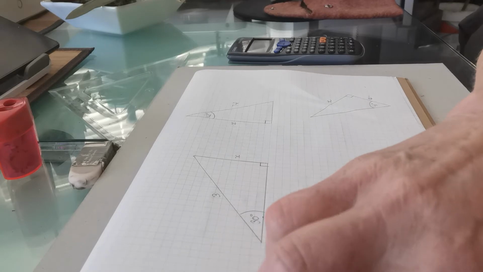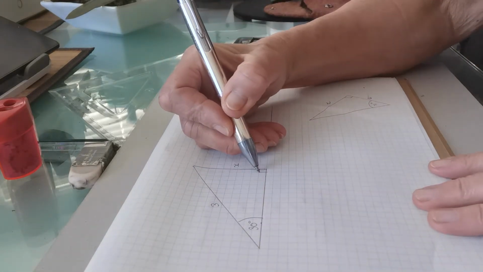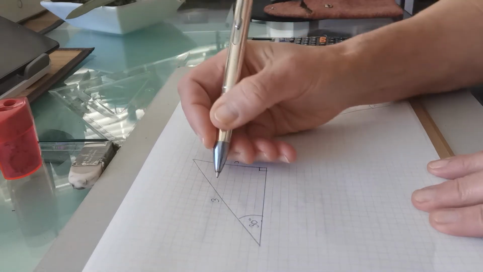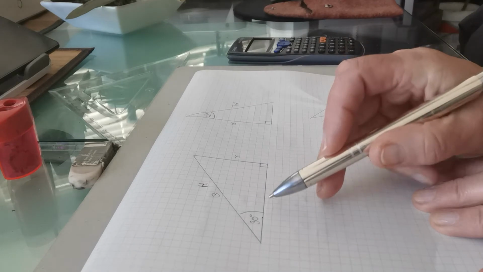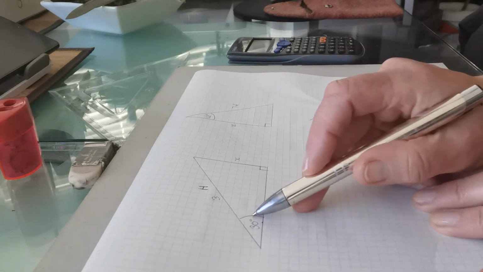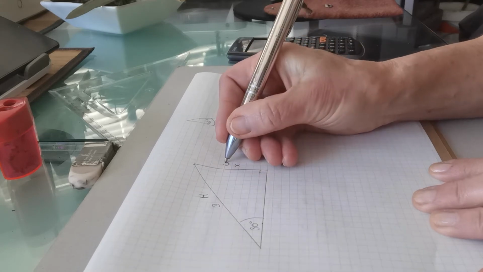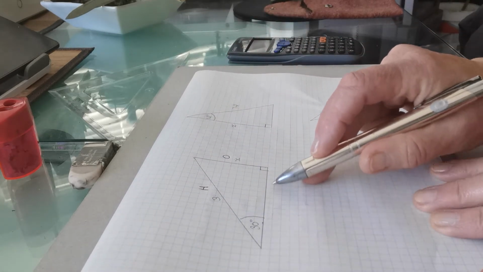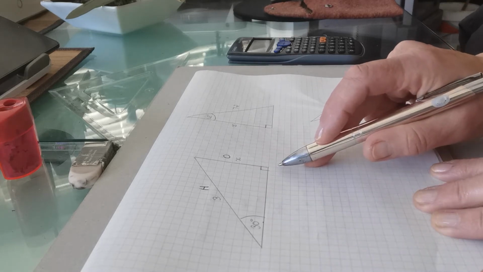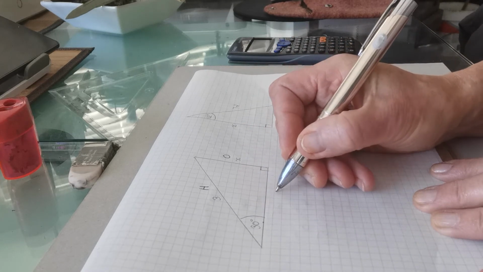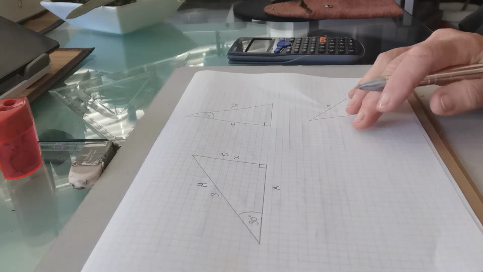So firstly, label the sides. The first one to label is the hypotenuse, and it's opposite the right angle, so call it h. The next one to label is opposite the angle we're given, and it's x, so that's the opposite side length. And the other one, which is unlabelled, which we do not really need in this trig ratio, is the adjacent side length. So it's the third one. That's the easiest way to do it.